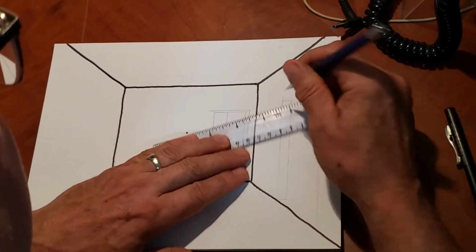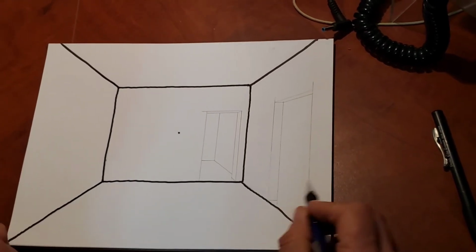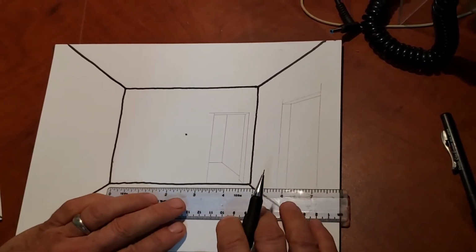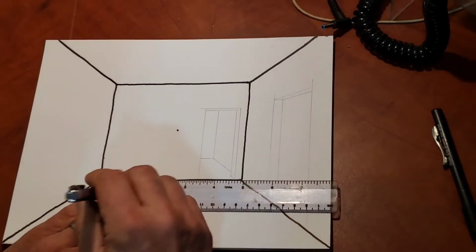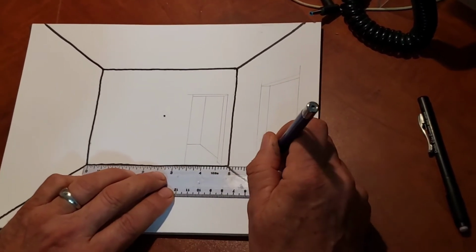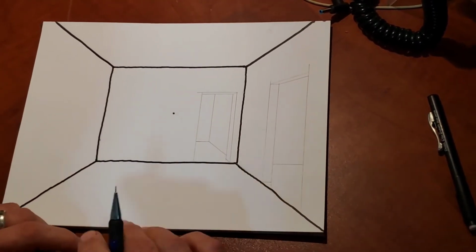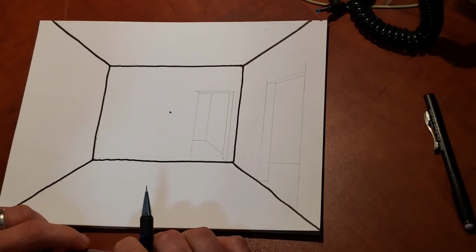So there's the underneath side of the door. Now he talked about putting the back wall in this door, which was simply lining up with the back of the main room and extending that through the doorway. So now you have your back room.